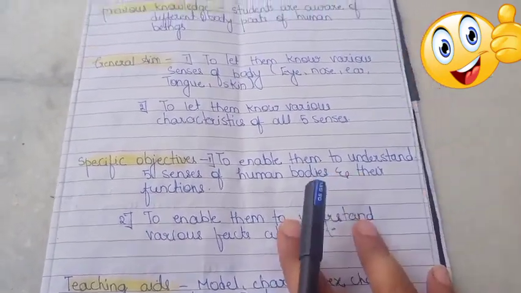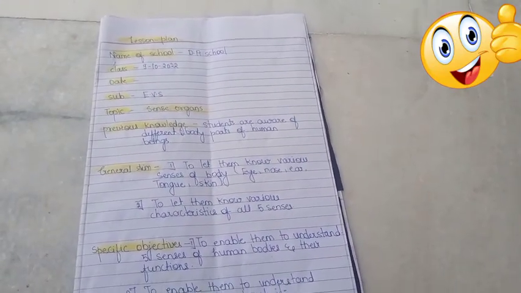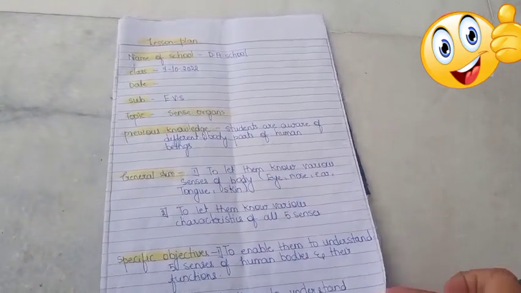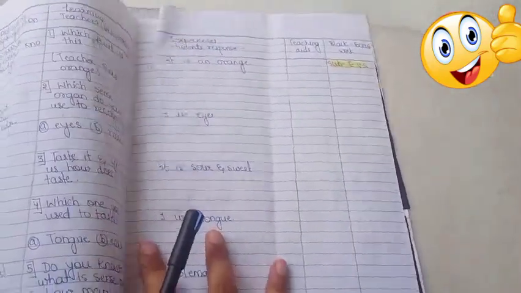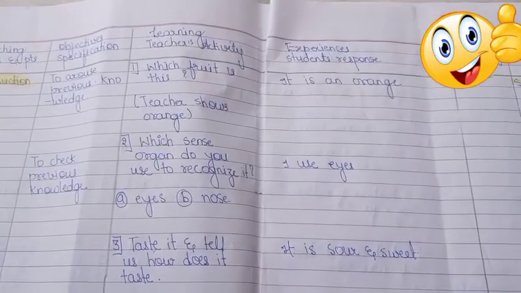For teaching aids, model, chart, whatever teaching aid we are going to use, we have to write. Here you can see the overall look. Now let's turn the page and you can see here the questions that we have to ask the students.